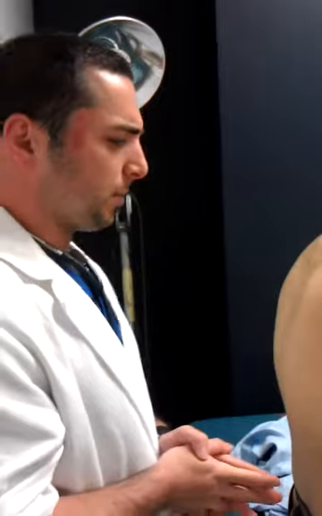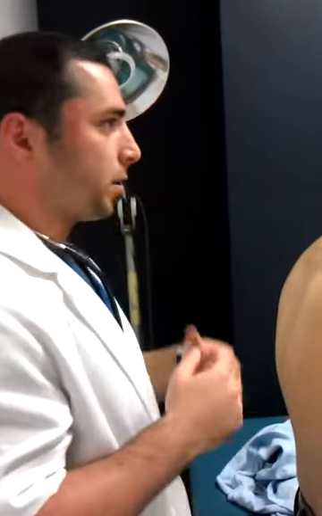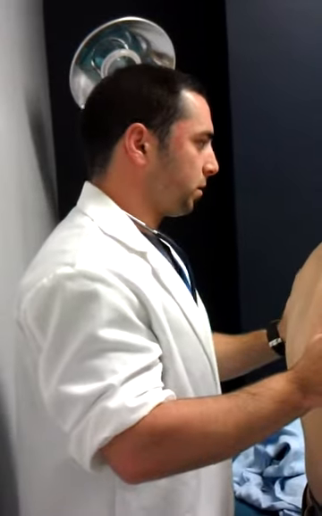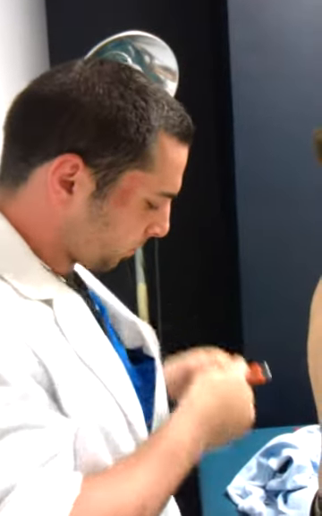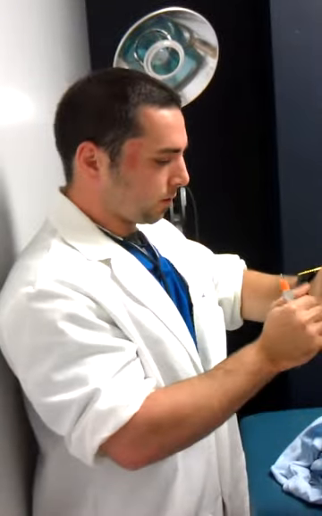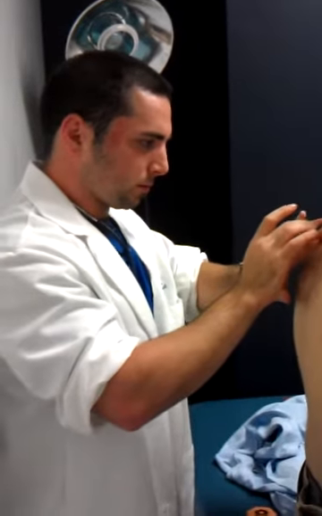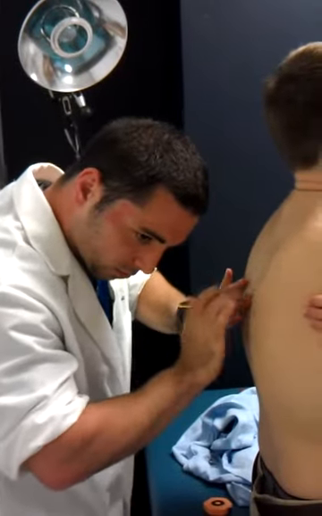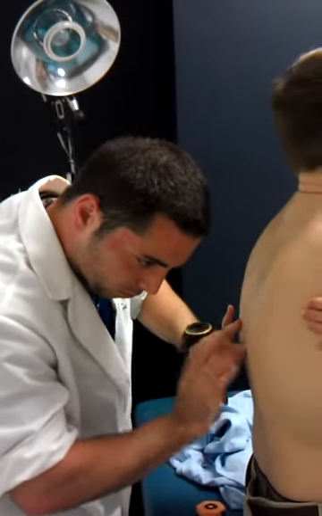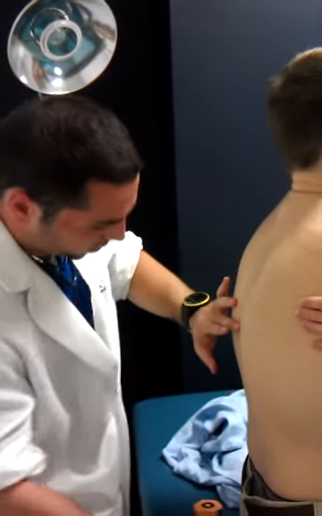Next, assessing the patient for diaphragmatic excursion, I would have the patient completely inhale first, and I will measure the difference from the change from resonance to dullness. All right, so inhale now. I'm backtracking just to make sure of the change.